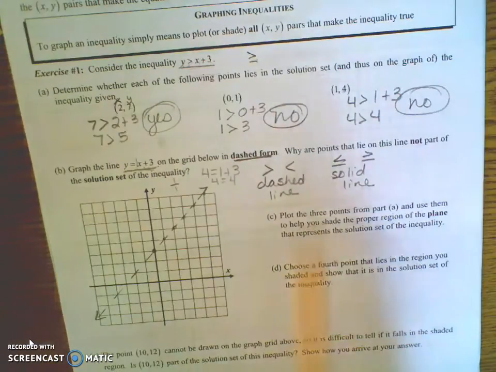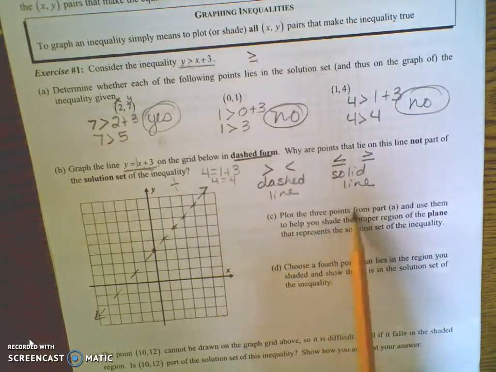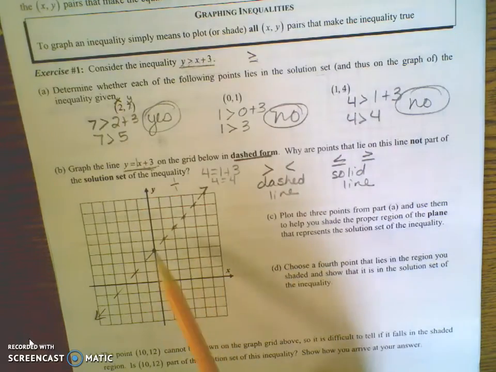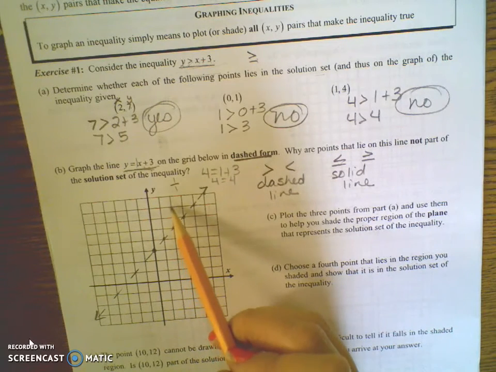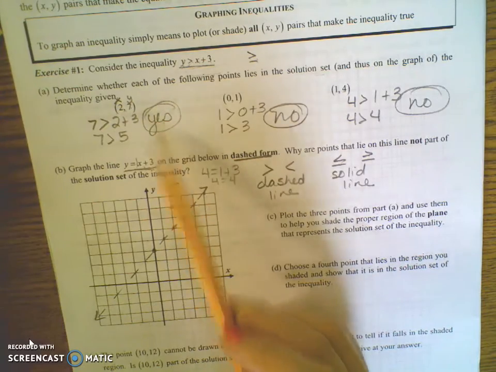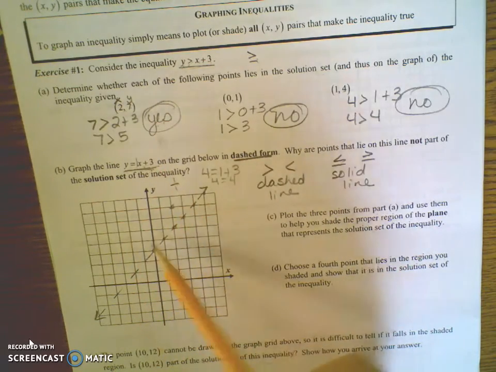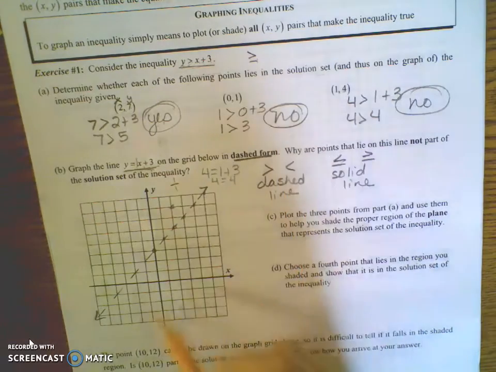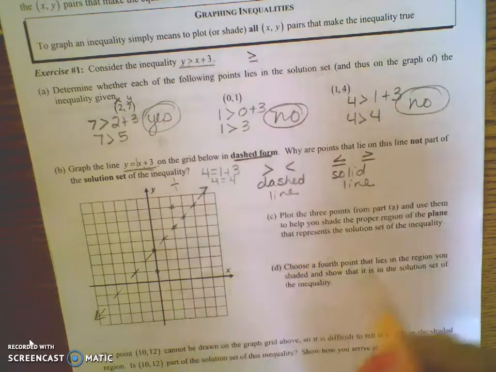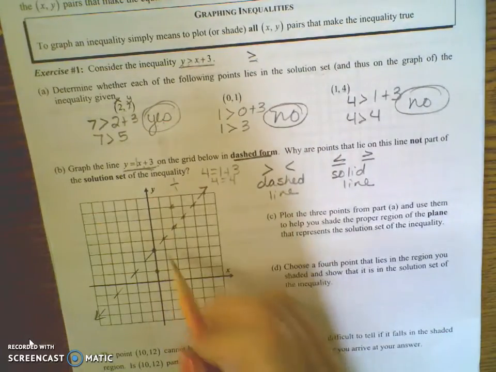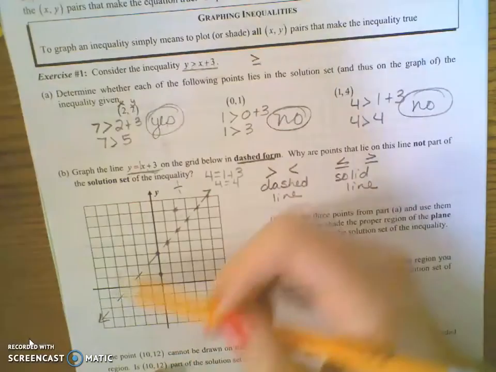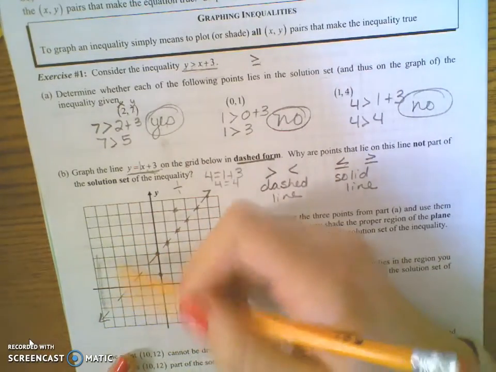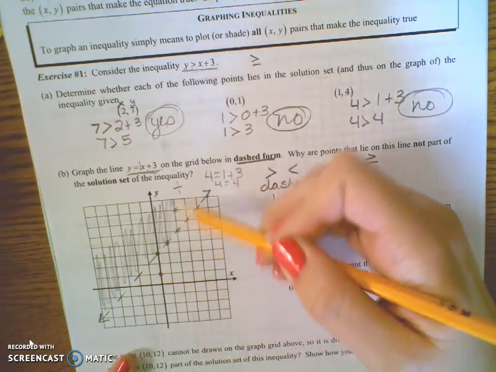And then this says to plot the 3 points, and we're going to see where they go. So 2, 7 is 2, 7. 1, 2, 3, 4, 5, 6, 7 is up here. This one is in the solution set. This one, 0, 1, is not. And then this one, the 1, 4, is not. So that's why that's dashed. So everything that's up here is going to be in the solution set.